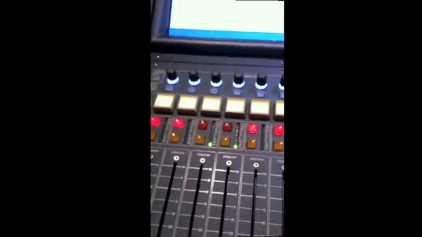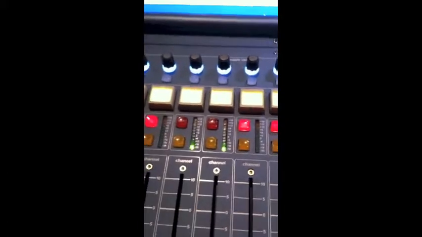I am going to demonstrate this for you guys with my console. Now, although my console is different than the one that you have, all of them have the same input meters and achieve the same basic function in the end. So here we go. Alright, so here's what we're going to start out with.